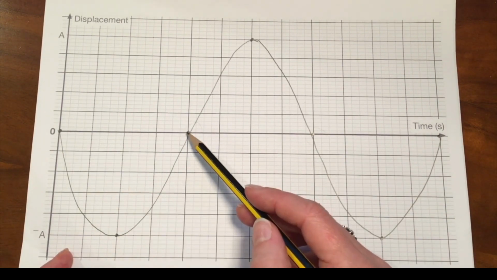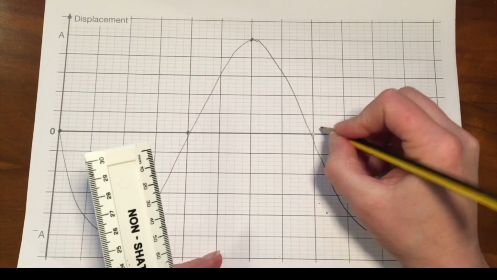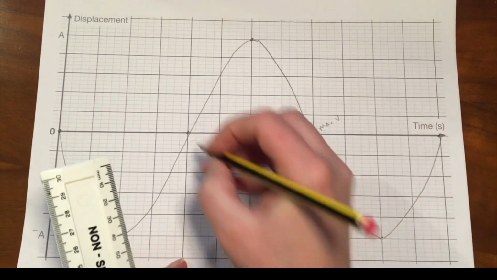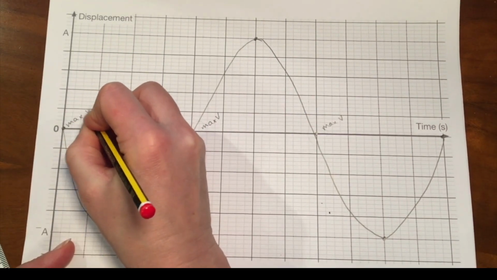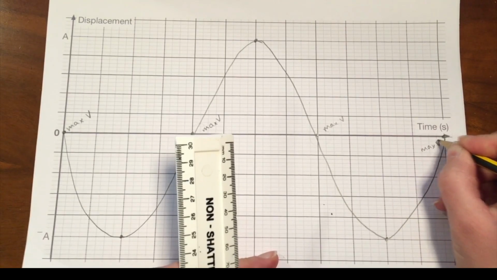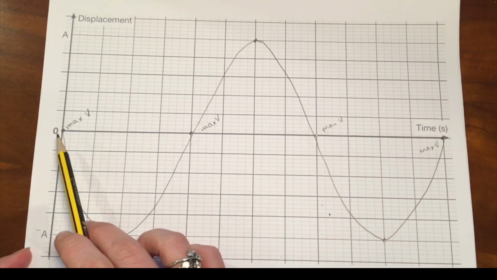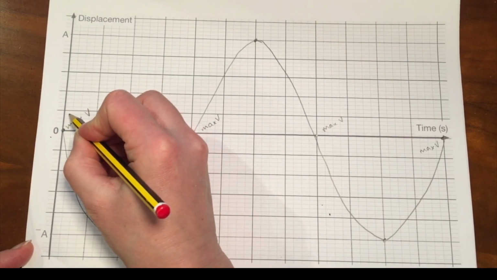So here, if the gradient is maximum here, that must mean it must have maximum velocity there. So max velocity, max velocity, maximum velocity, and maximum velocity. What's different about each of these slopes? Well, that's a negative slope.